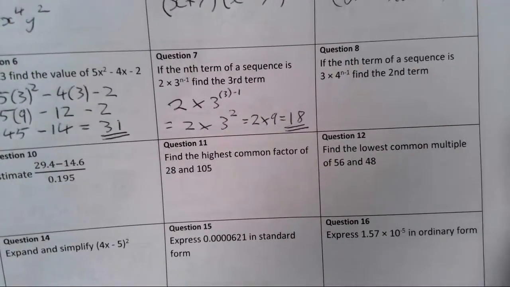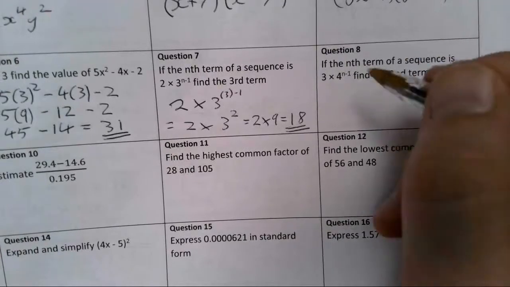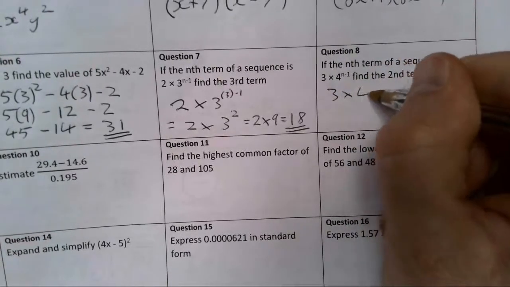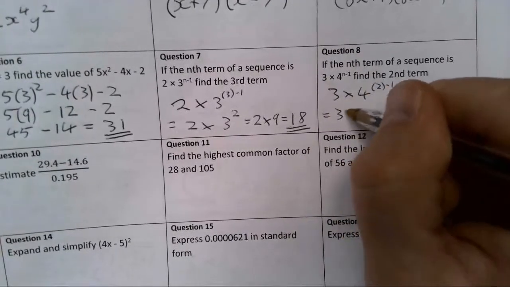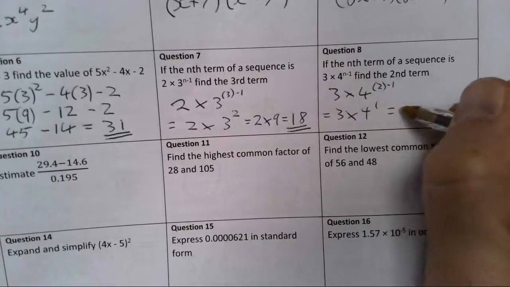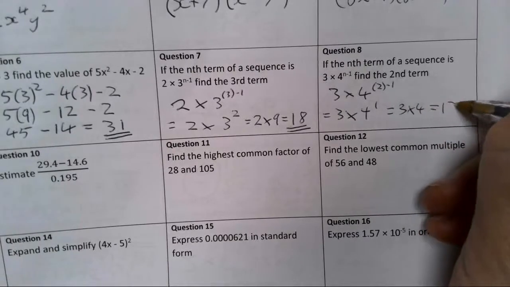The nth term of a sequence is 3 times 4 to the n minus 1. So 3 times 4 to the 2 minus 1 would be the same as 3 times 4 to the 1, which is the same as 3 times 4, which is just 12.